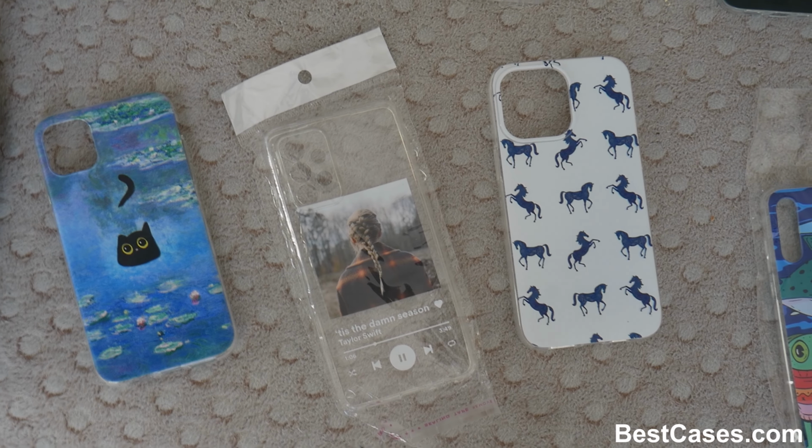So I'm going to show you the tools I use, and I'm going to show you how fast you can create your own design and put it on your phone case.